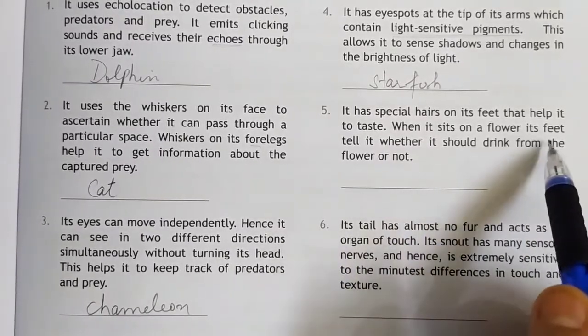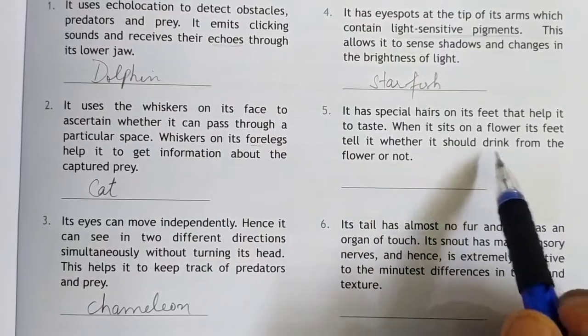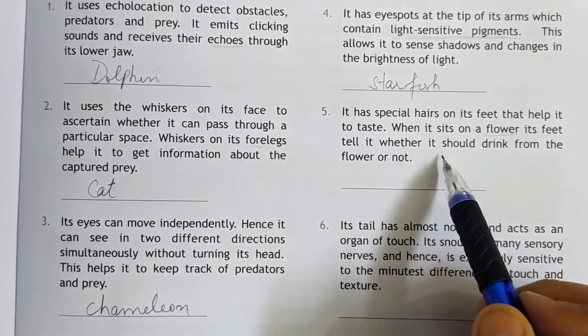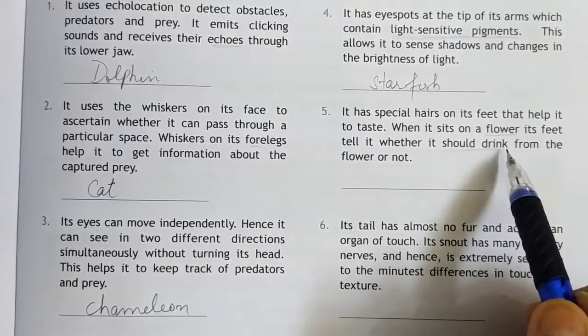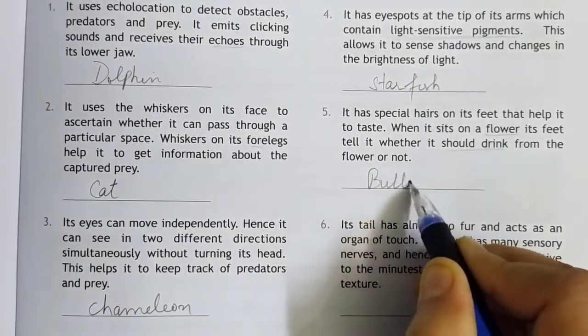Then fifth one, it has special hairs on its feet that help it to taste. When it sits on a flower, its feet tell it whether it should drink from the flower or not. So now you can easily find out who sits on the flower and who can decide whether to drink. Drink here refers to the nectar. So it will be butterfly.